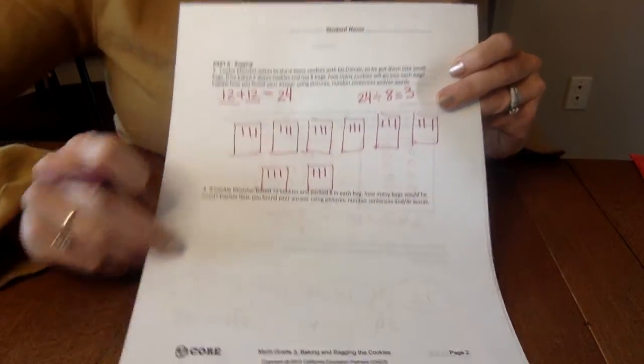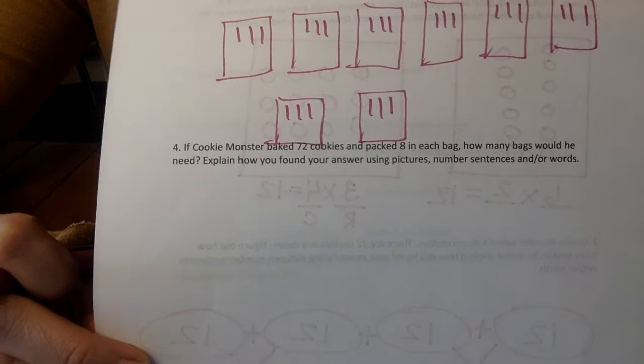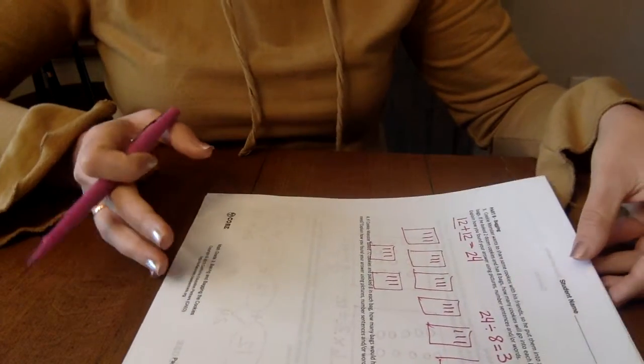Let's move on to number 4. Number 4 says, if Cookie Monster baked 72 cookies and packed 8 in each bag, how many bags would he need? Explain how you found your answer using pictures, numbers, sentences, and or words. Well, each bag has 8, and I need to find out how many packages he made, and I'm going to have to stop when I get to the number 72.